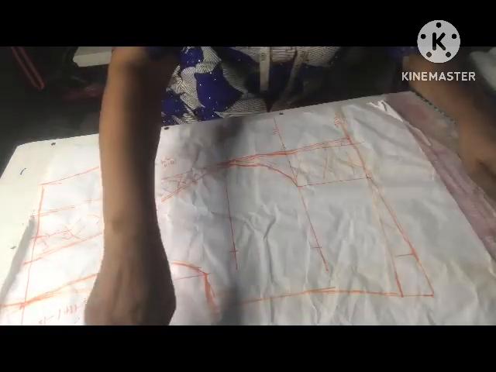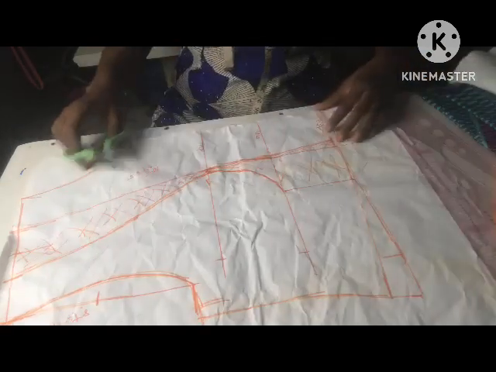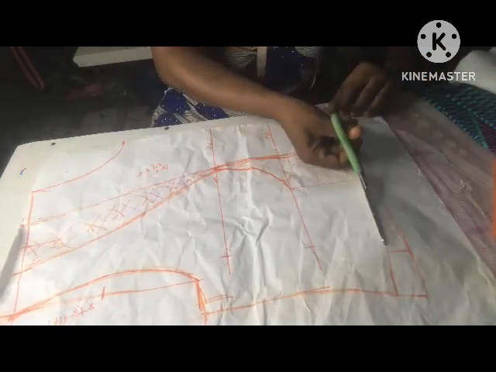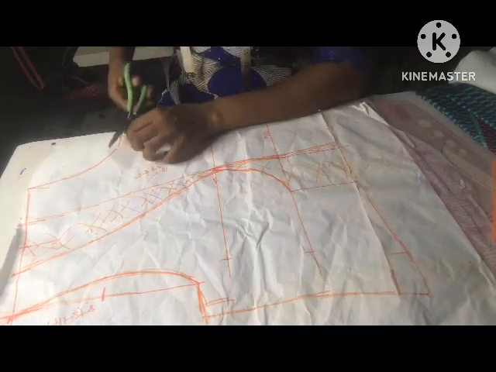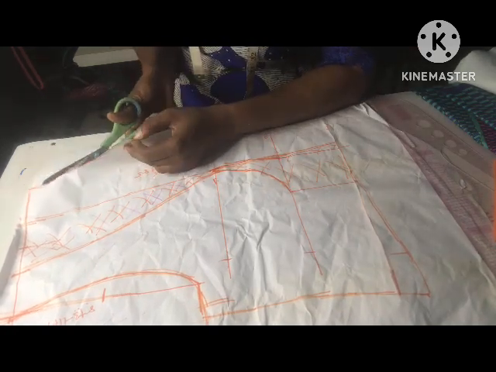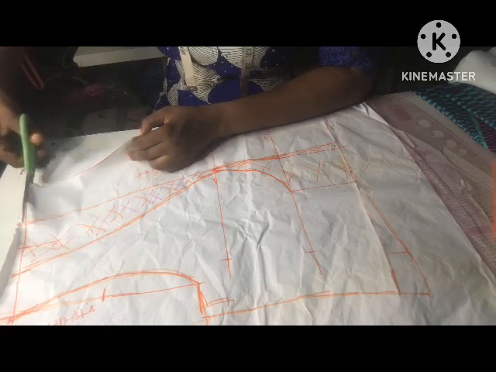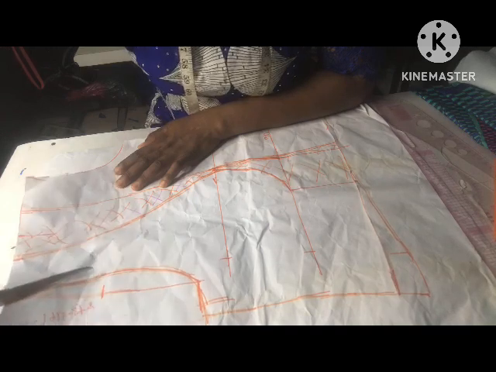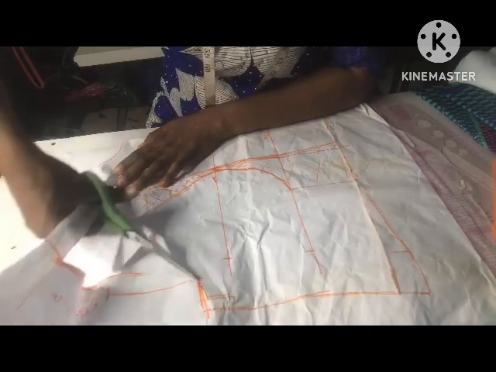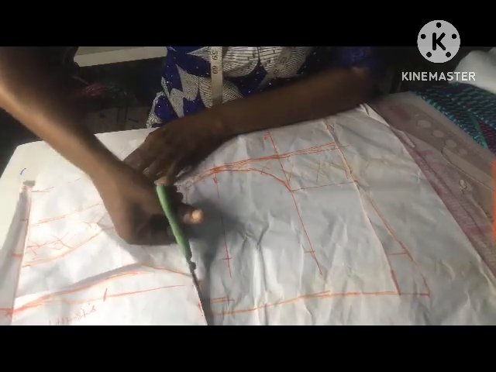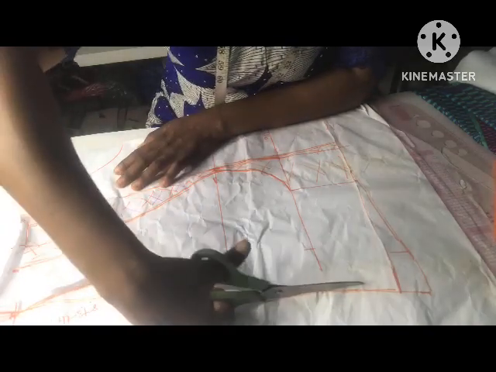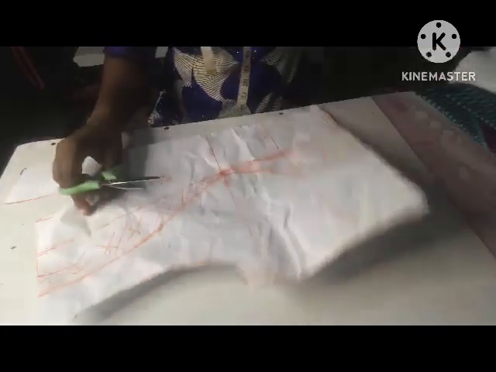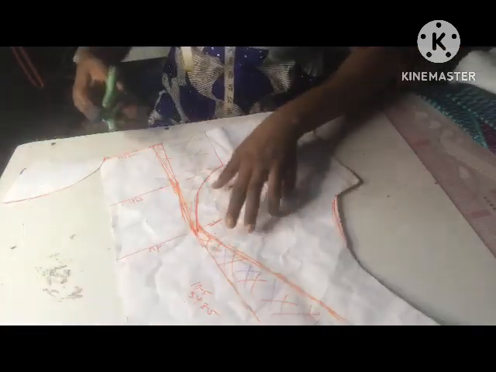So I'm going to cut it out now, because I want to show you how I'm going to cut it out. And I'm going to show you how to pad it. So this is the neckline, and this is the shoulder, and this is the armhole. And this is the side. I cut it in a singular form. You should know it's going to be double.